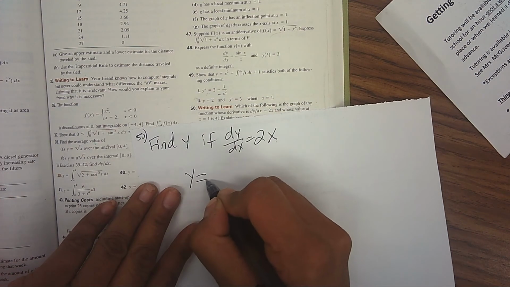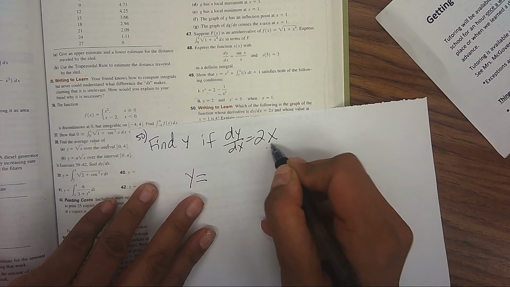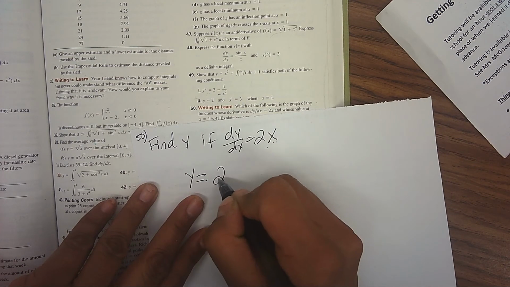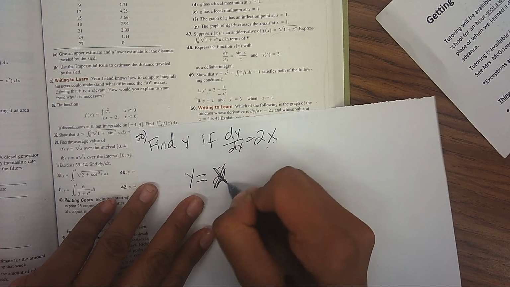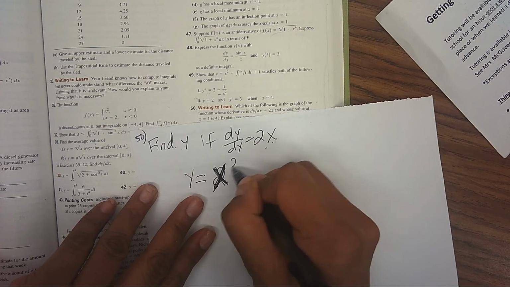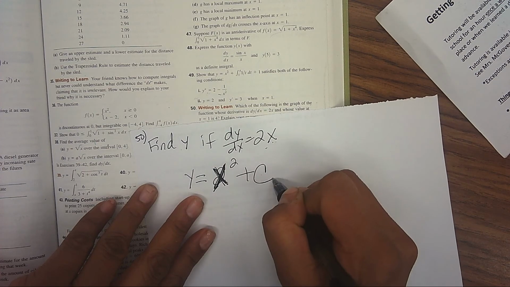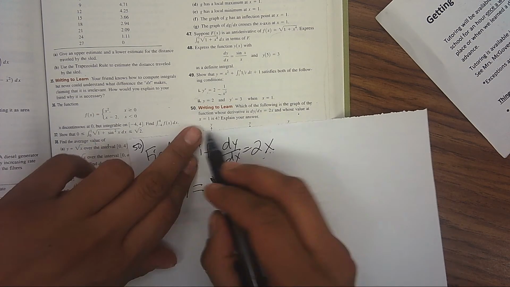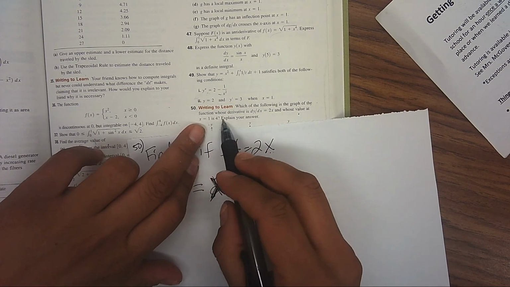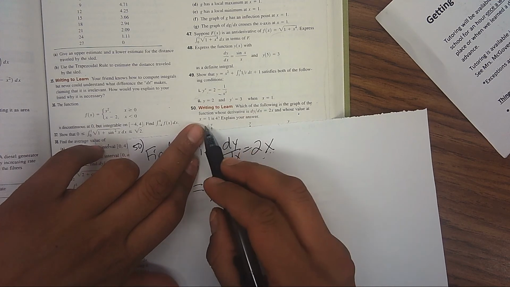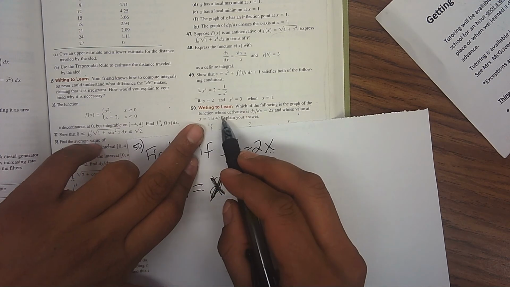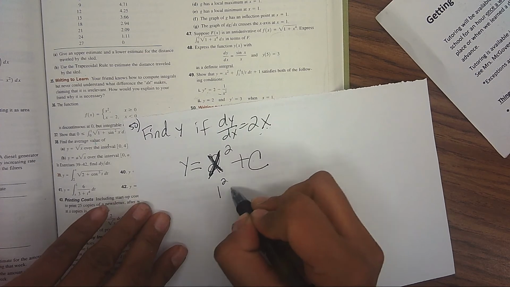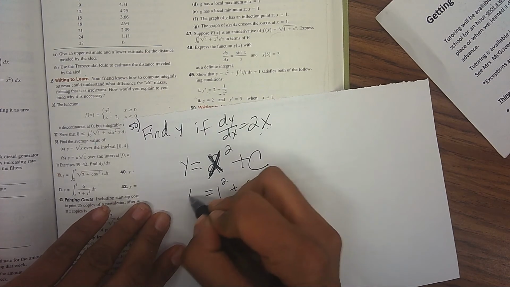It's y equals, if that's a linear function, it's 2x. Its antiderivative is, sorry about that, x squared. Don't forget the plus c. And then they told you that there's a value that they gave you. It's not the initial value, but they gave you one value. That when x is 1, y equals 4.